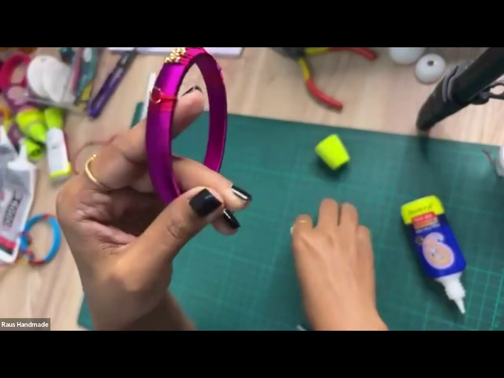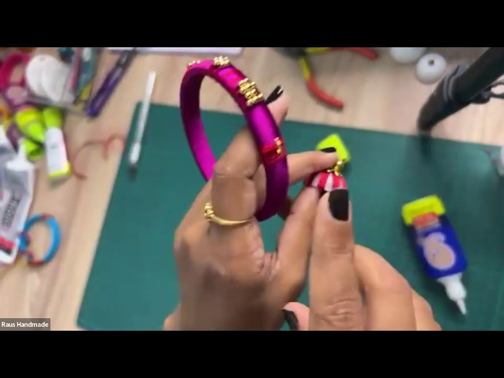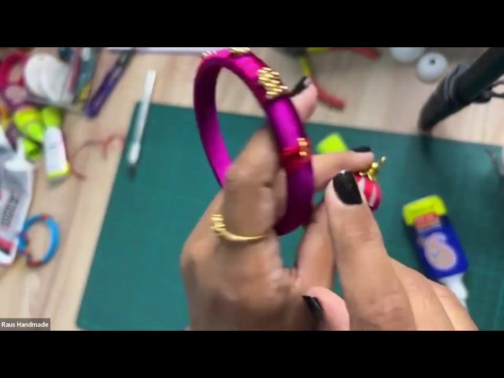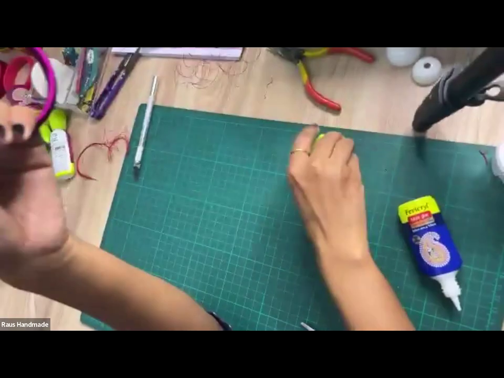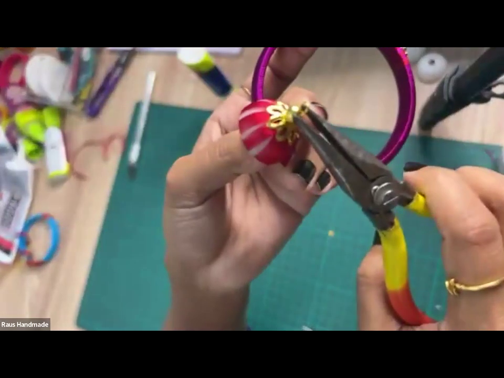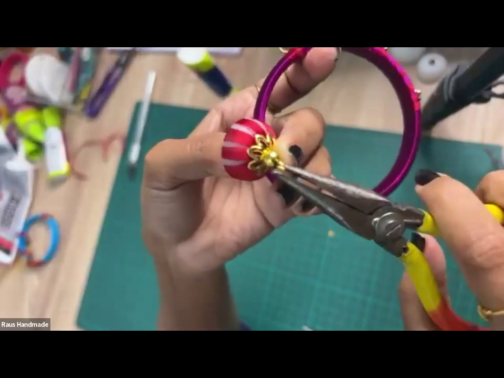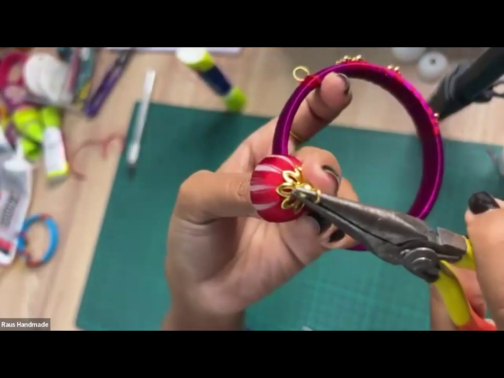Okay, so once you're done with this, you can either open the jump ring or the jhumka's loop. I am going to open the jhumka's loop slightly because we have to take it through the jump ring.